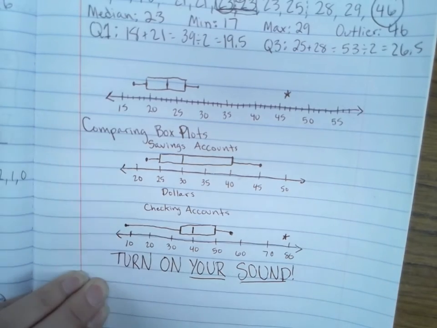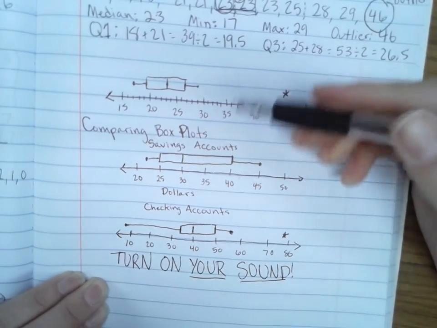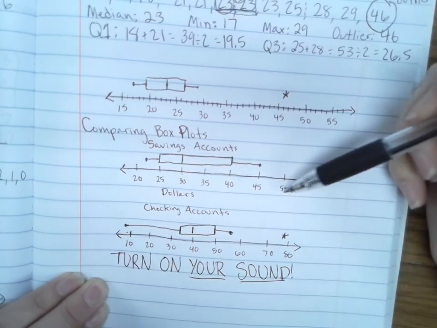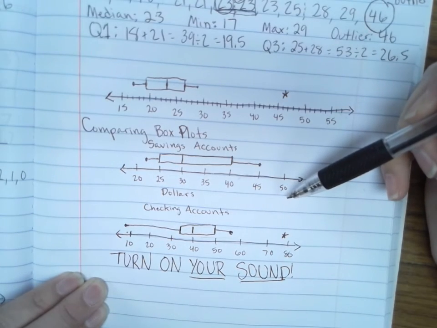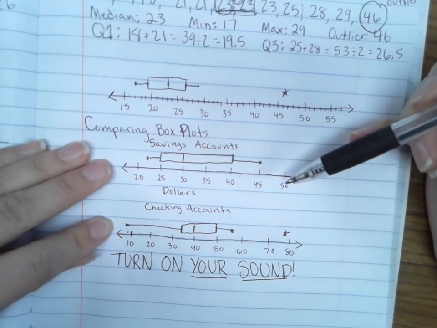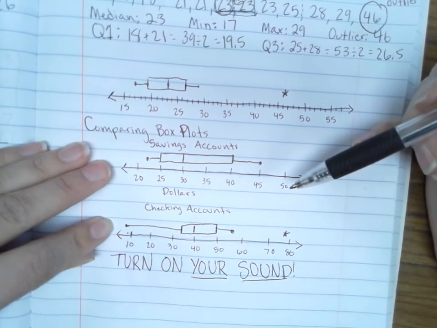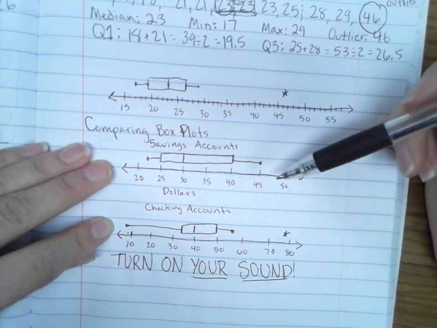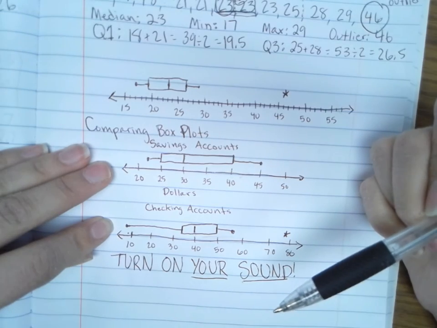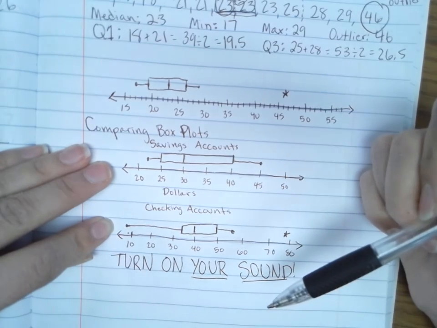Now when we're comparing these, you first have to look. Notice this is by tens, this is by fives. We still need to be reading the graphs carefully. So if I asked you which one had the higher median, look at your median. This one's at 30. This one's at 40. So the checking accounts has the higher median.